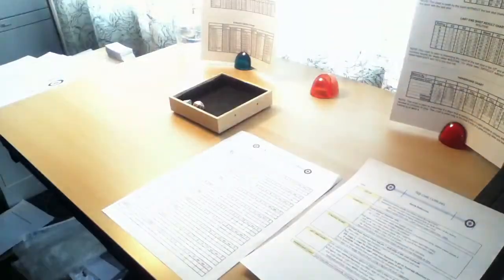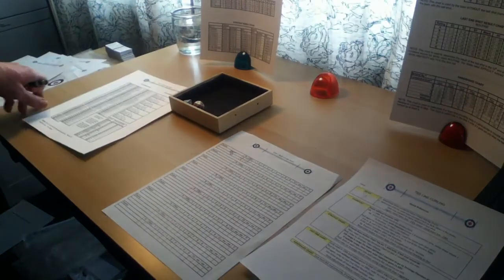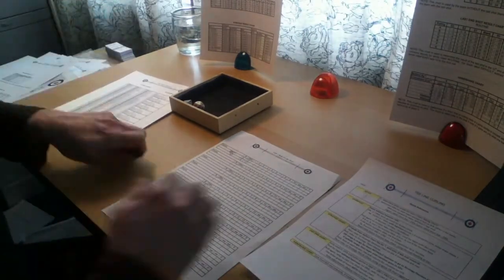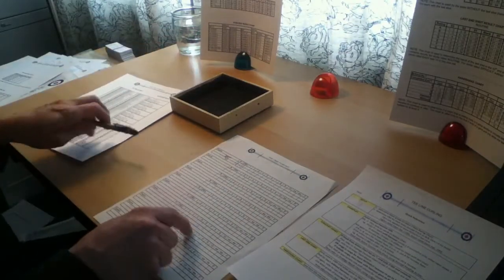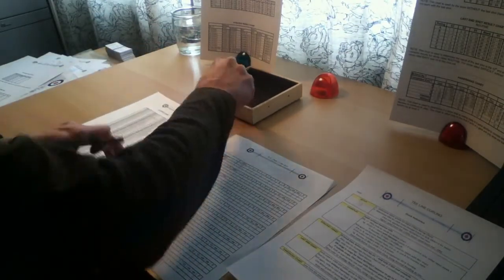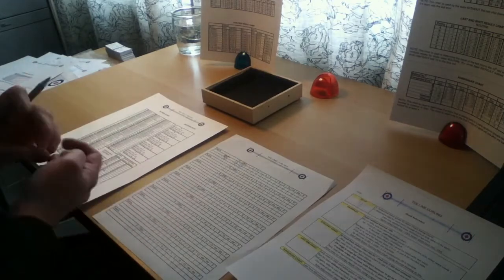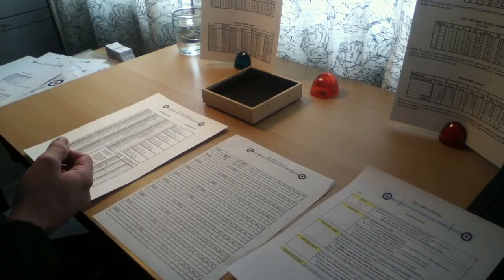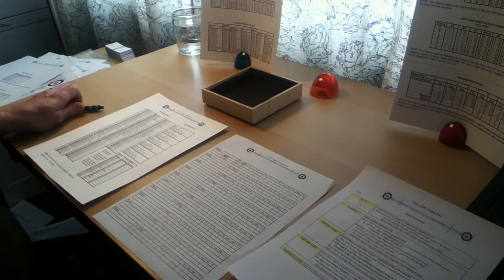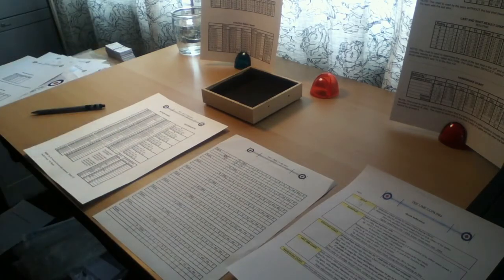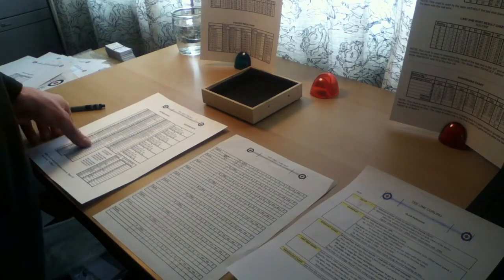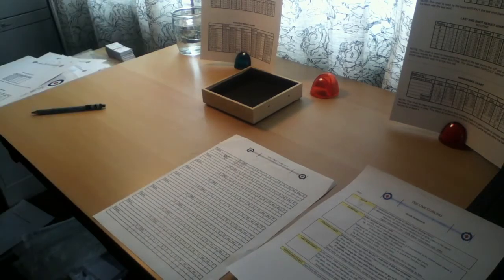So H2, H1. That means that the team with the hammer is going to score 2 points if they roll within the range on the success rate chart. And if they don't roll within their range, then they're only going to score 1 point. And the letter E means easy, routine, or difficult.